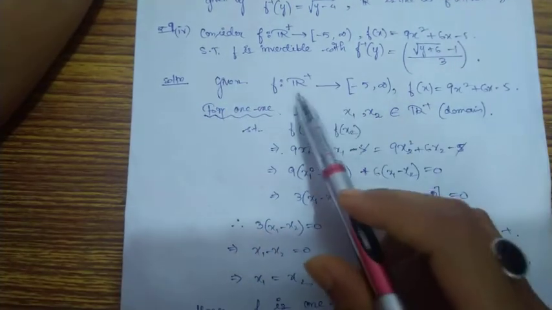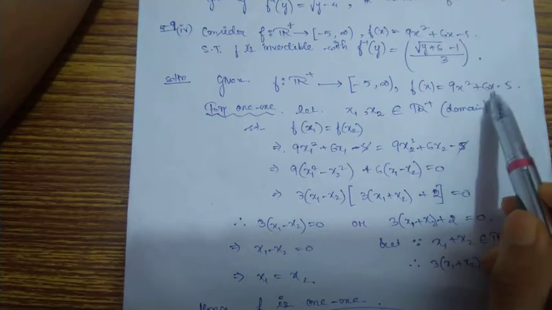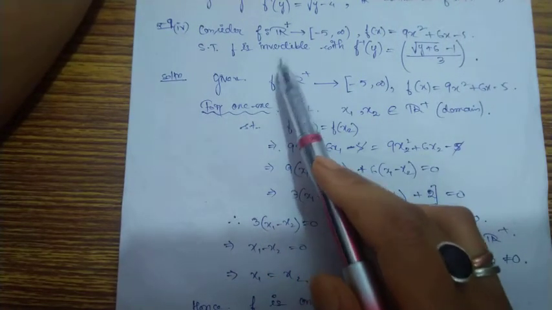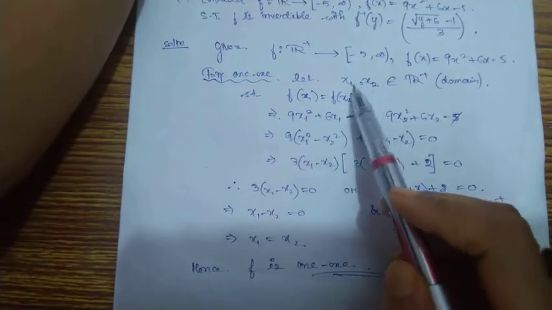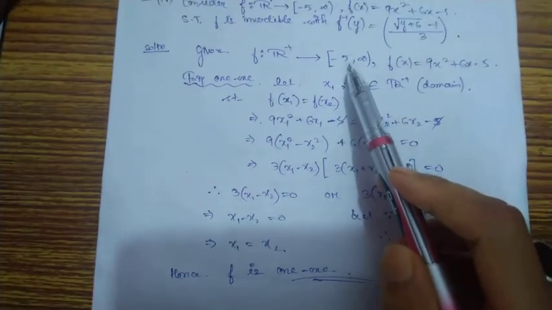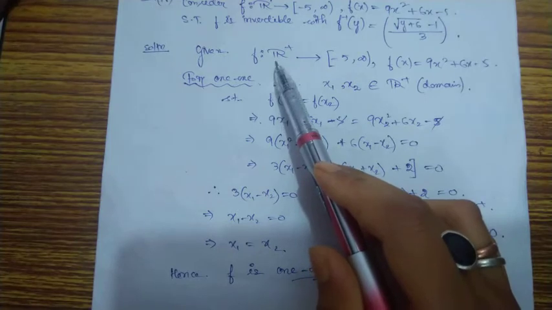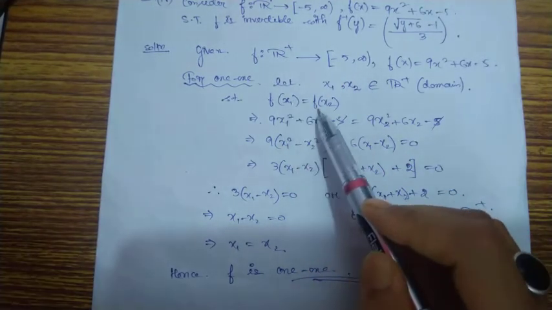And we have to show that f inverse is defined accordingly. So we write what is given: f of x = 9x² + 6x - 5. We have to show f is invertible. Like the previous question, we check one-one and onto. For one-one, we take x1, x2 in the domain, say x1, x2 belong to R plus, such that f of x1 equal to f of x2.